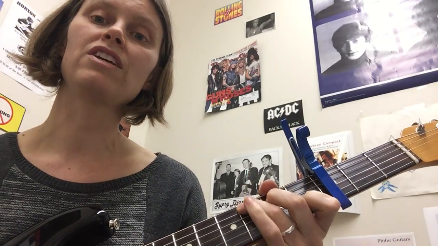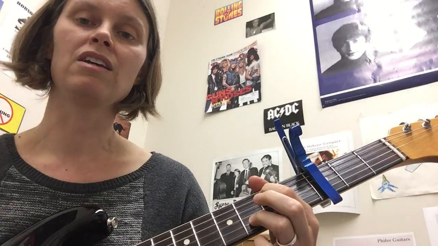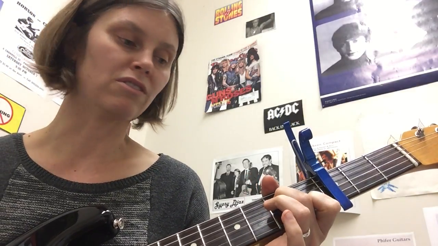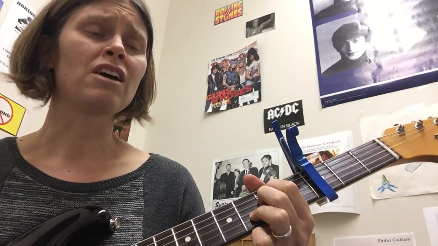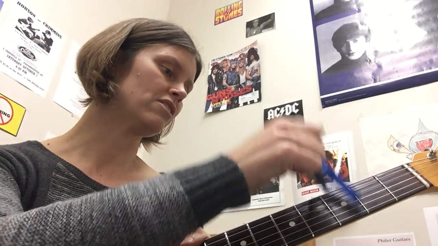Then it goes back to C, G/B, A minor 7, G/B, G, D/F sharp, E minor 7, C, G/B, A minor. So that's a really classic example.